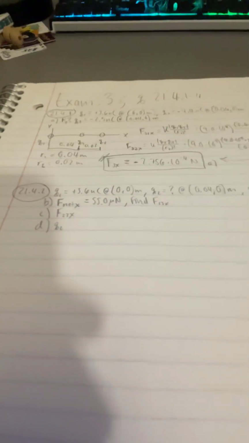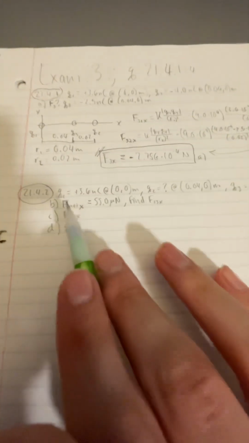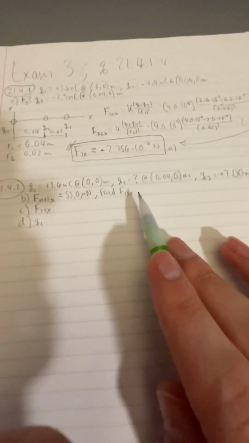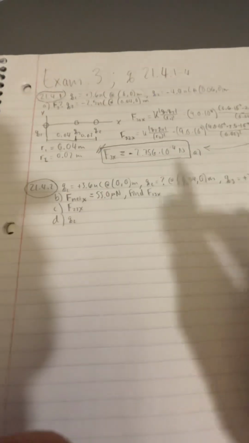So Q2. Okay, so in this problem, again, this is going to be revolving around Coulomb's law. We're given charge 1, charge 3, not charge 2, but the positions of all 3, and we're given the magnitude of the total electrostatic force. So from here, let's first do B. F13x is what we're looking for.